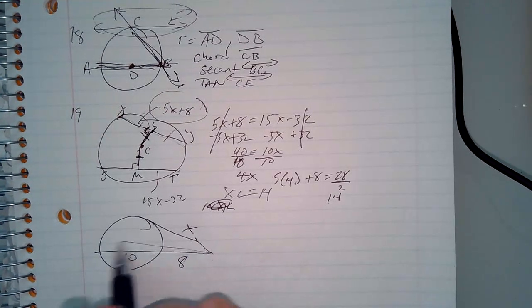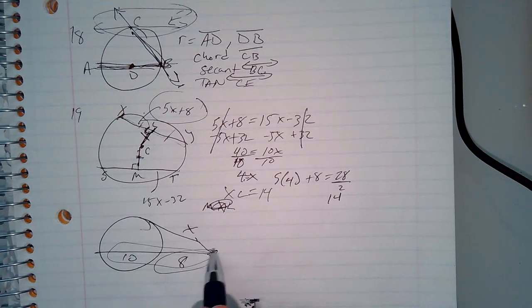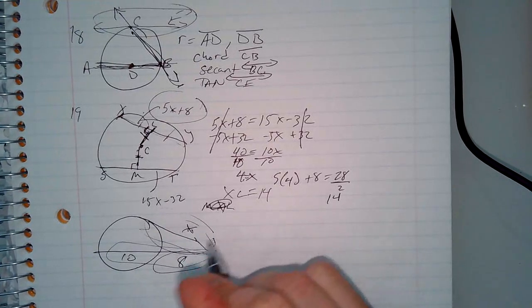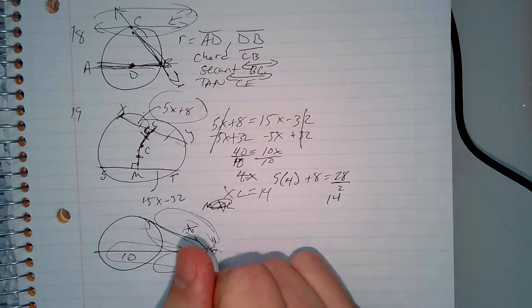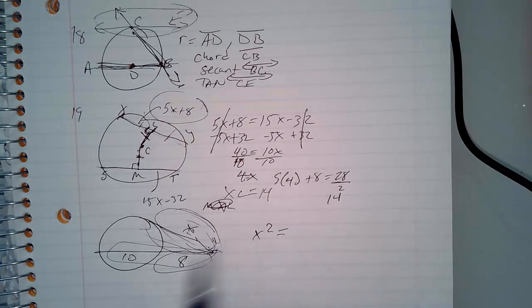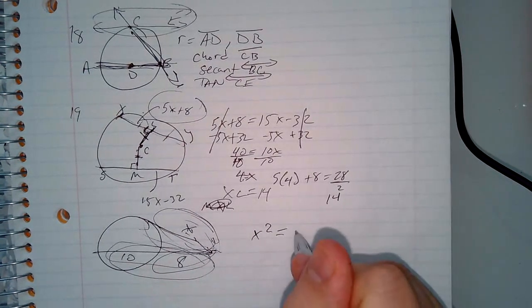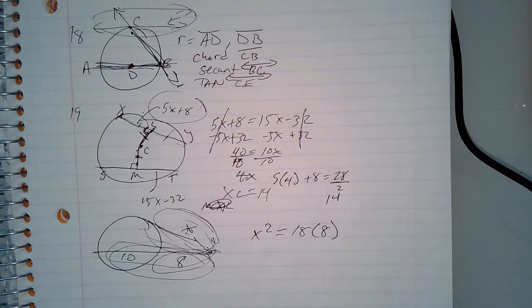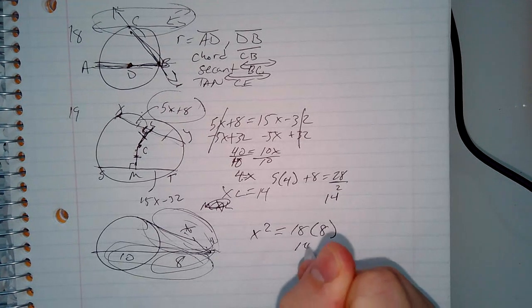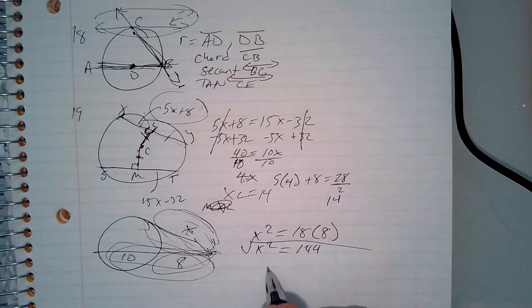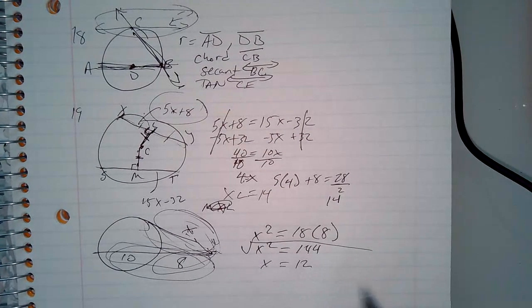So this is the whole times the outside is equal to the whole times the outside, or just x squared. So x times x is x squared, must be equal to the whole thing, which is 18, times the outside, which is 8. So we know 18 times 8 is going to give us 144, which is a nice perfect square. And we take the square root of the whole thing to find that x is equal to 12.